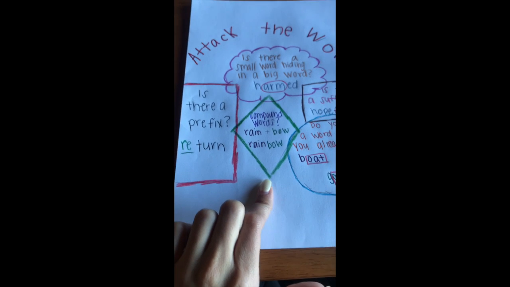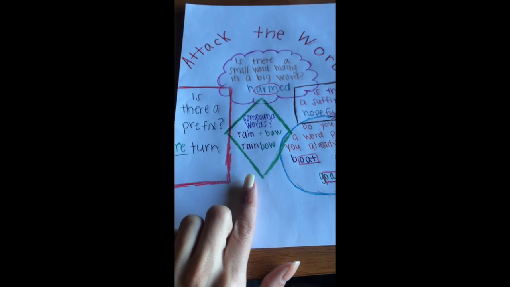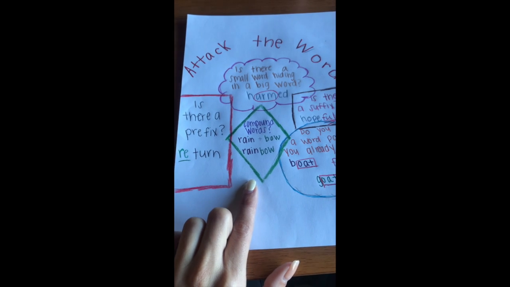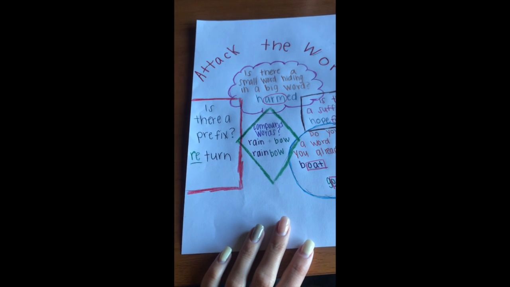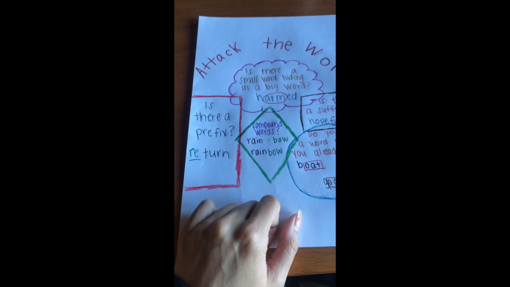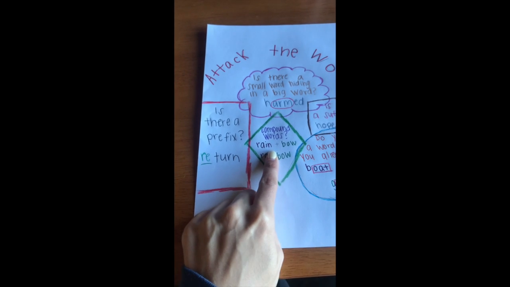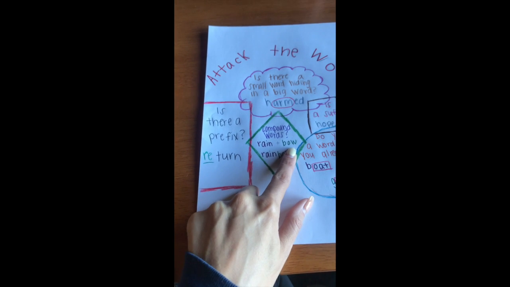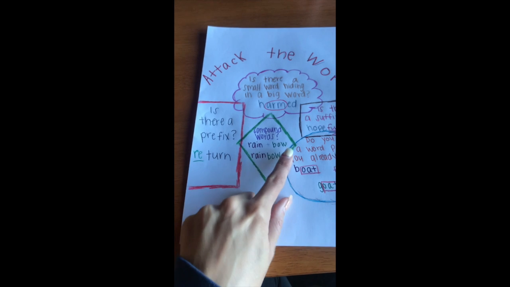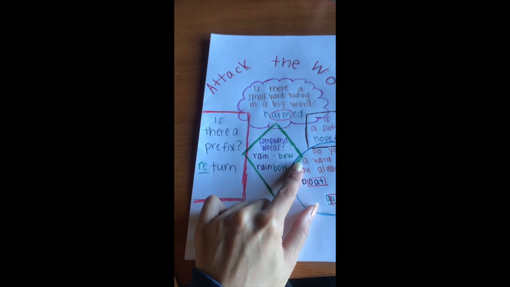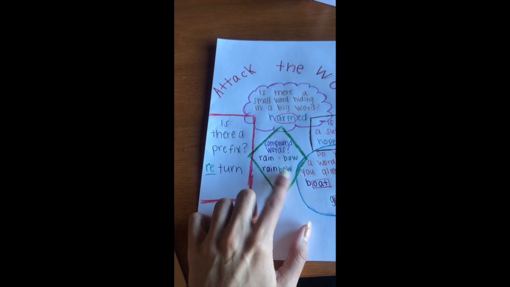Okay, this green diamond shape says compound words. Compound words are formed when two or more words are joined together to create a new word that has an entirely new meaning. So for example, this is rainbow. So it's rain, which I know you know what rain is, and then a bow. So separately they mean two separate things: rain outside when it's raining outside, and a bow like a hair bow or an accessory. But if you put them together, then it creates a rainbow, which is something that you see outside after it rains.